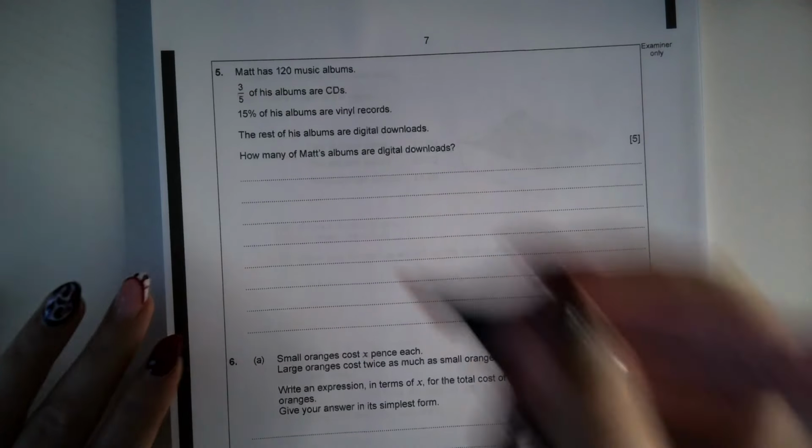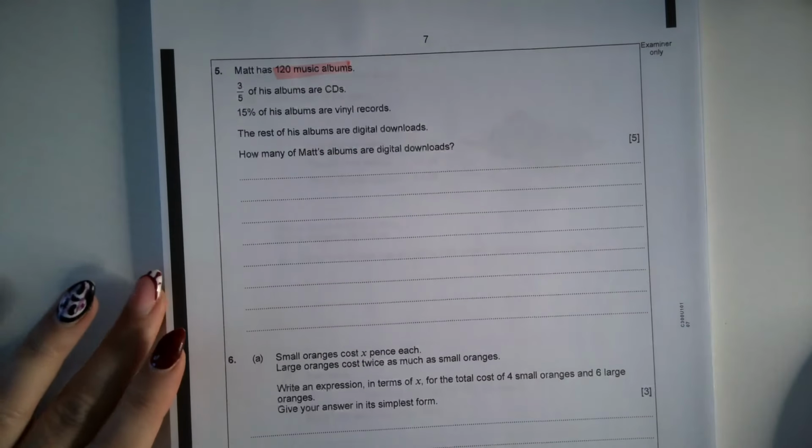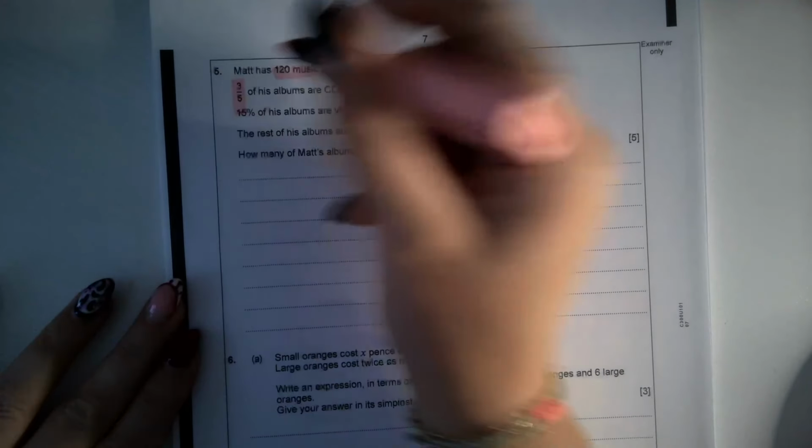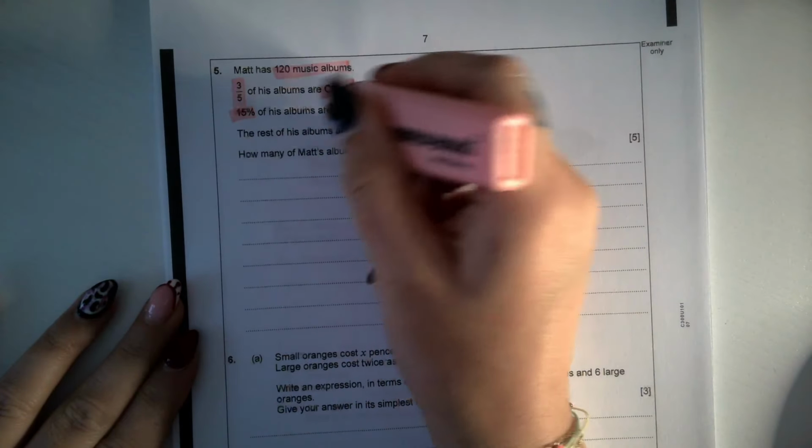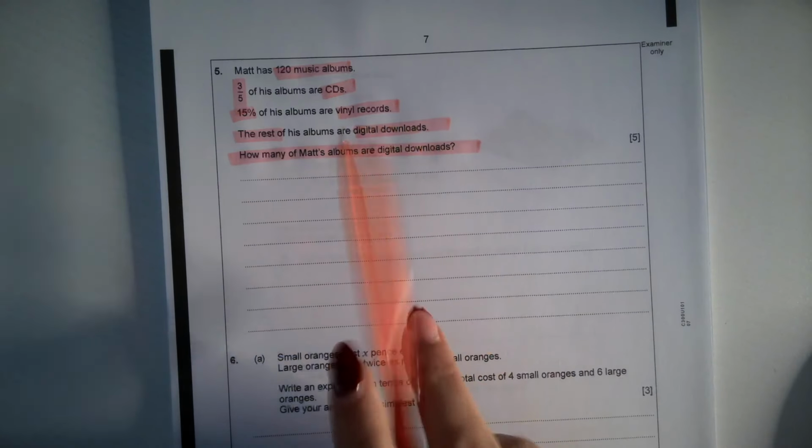Question 5. Matt has 120 music albums. 3/5 of his albums are CDs, 15% of his albums are vinyl records, the rest of his albums are digital downloads. How many of Matt's albums are digital downloads? So we need to find out how many are CDs, how many are vinyl records, and then subtract that from the total to figure out how many the rest is, and then that's our digital download.